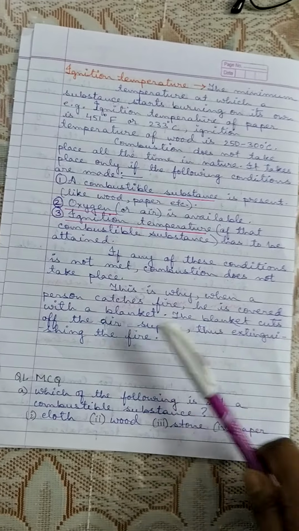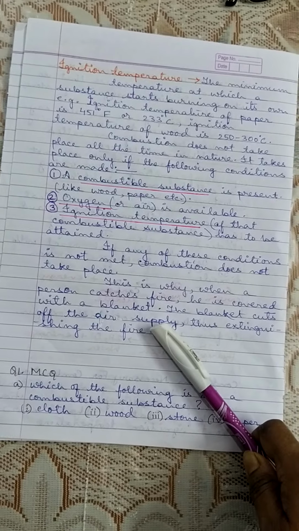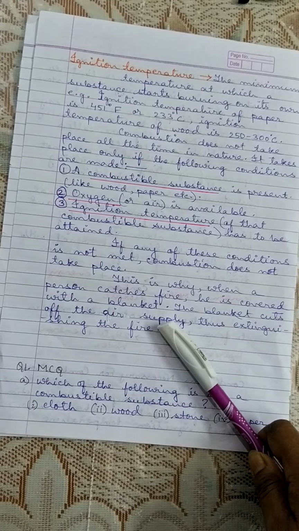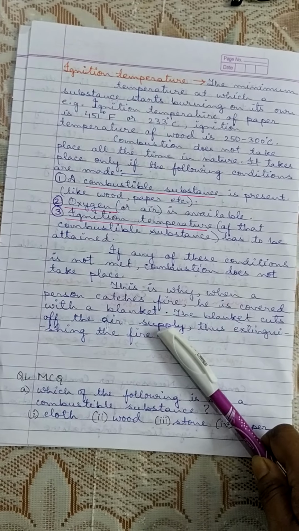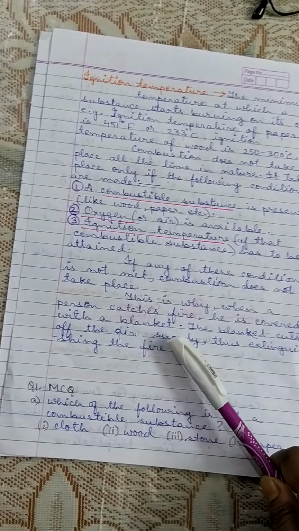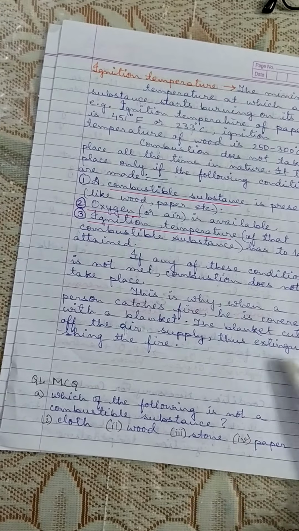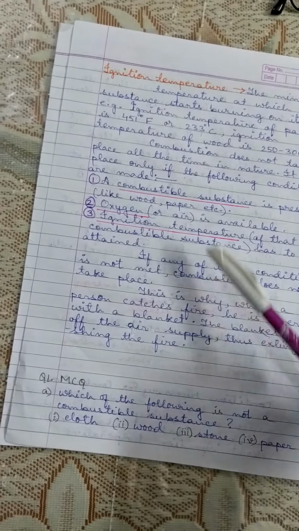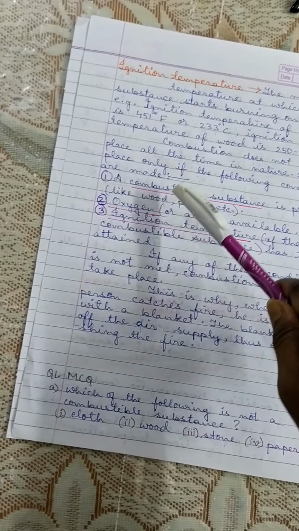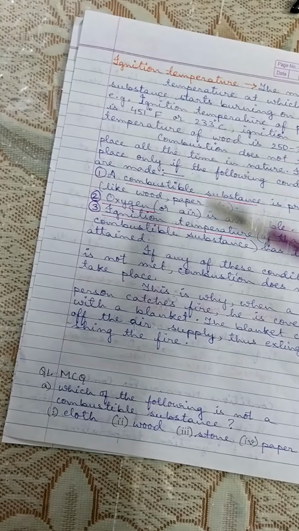This is why when a person catches fire, he is covered with a blanket. We may have seen or heard a thousand times that when someone catches fire, he needs to be covered with a blanket. Why is it so? Because the blanket cuts off the air supply, that is, the oxygen supply, and thus extinguishes the fire. As we said, if any of these three points is missing, combustion will not take place. So the easiest thing to do is to cut off the oxygen and stop the combustion.